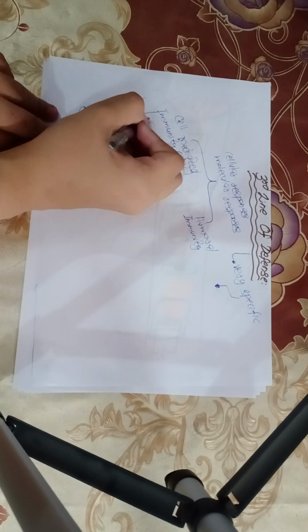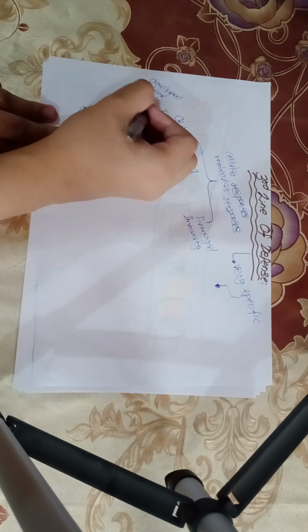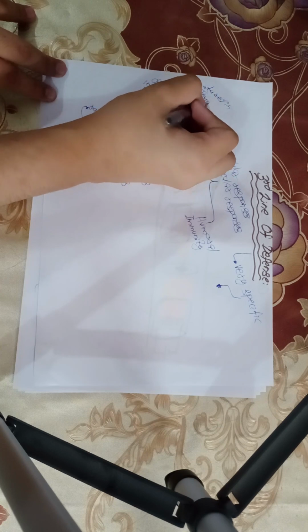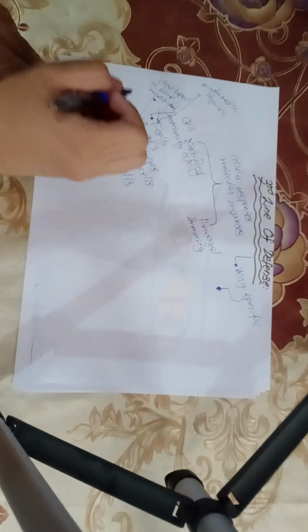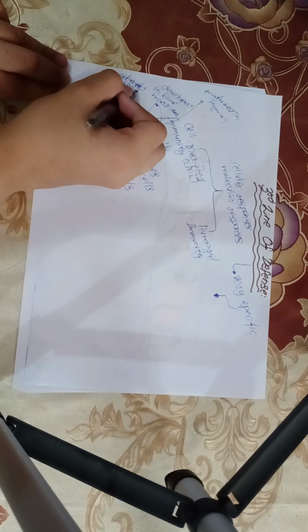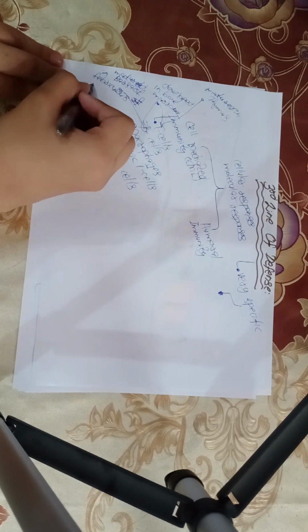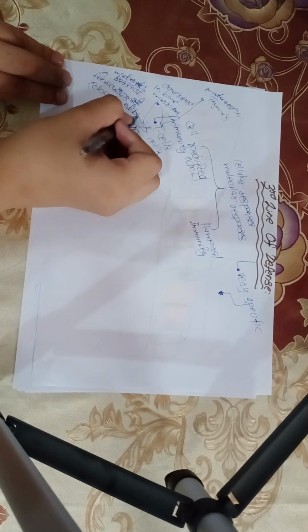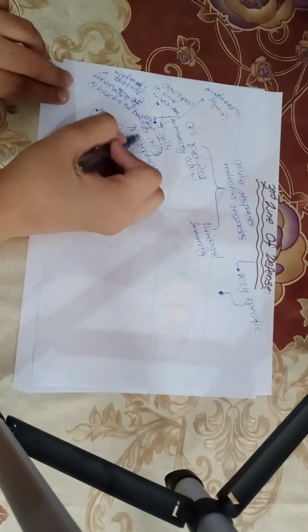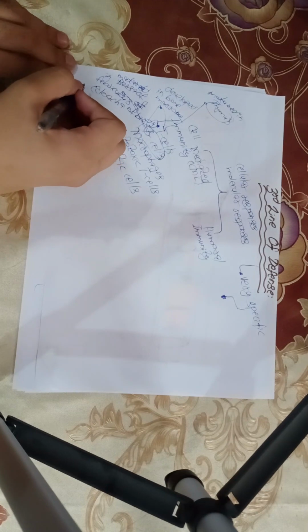T and B cells are T and B lymphocytes, and these are developed in the bone marrow. But the T cell is matured in the thymus, which is a gland, and B cells are matured in the bursa of Fabricius of birds, which is located in the cloaca of birds. As it is matured in the bursa of Fabricius, we call it the B lymphocyte, whereas the T lymphocytes are matured in the thymus, so we name them T cells. In humans, the bursa of Fabricius is not present.